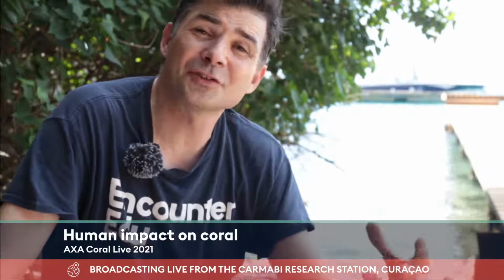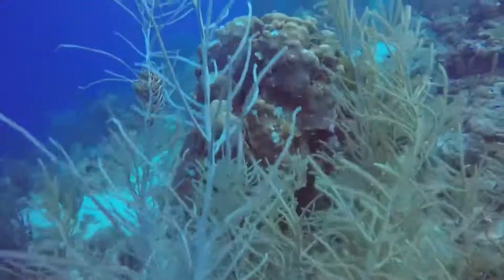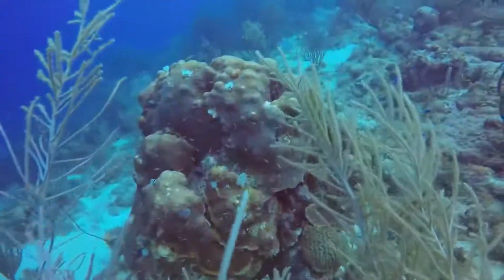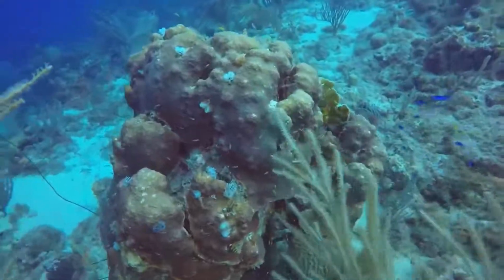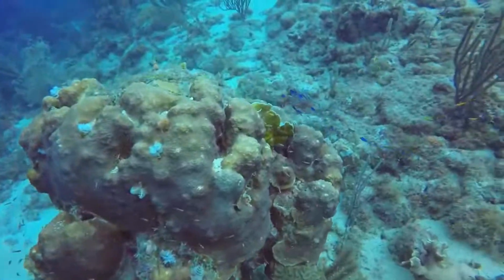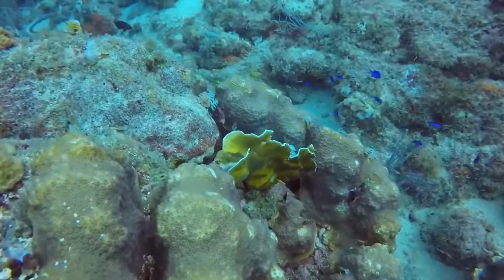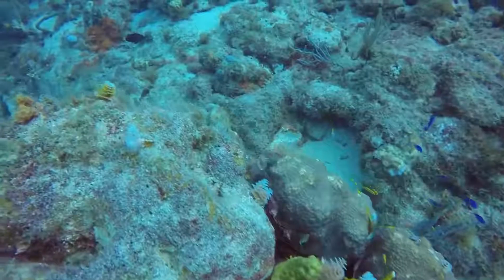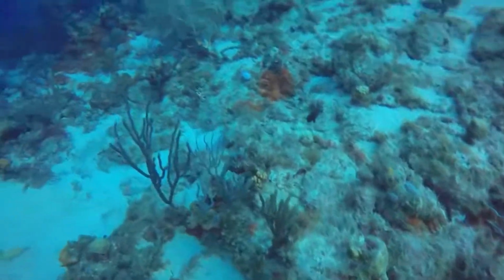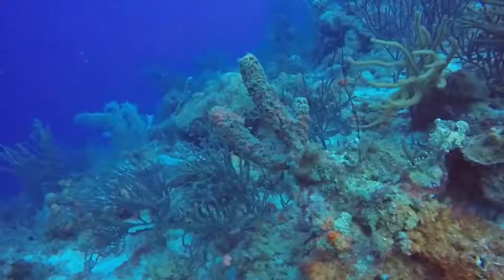We're further away from the center of coral around Southeast Asia, the Coral Triangle, and as you come further and further from there, you find less diversity. So we'd have probably 70 species of hard coral around Curacao. That would be up to 5 times that, 350 species of hard coral on the Great Barrier Reef.